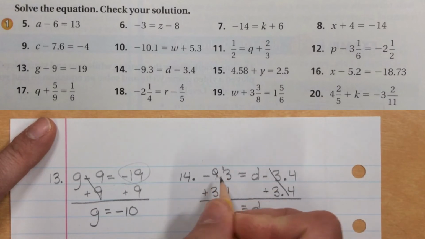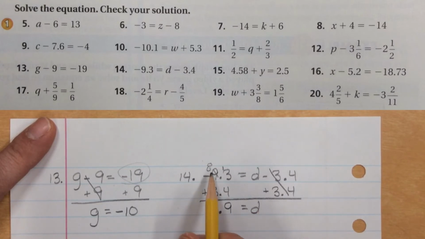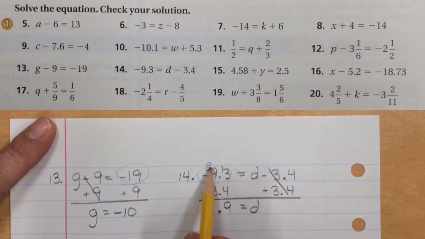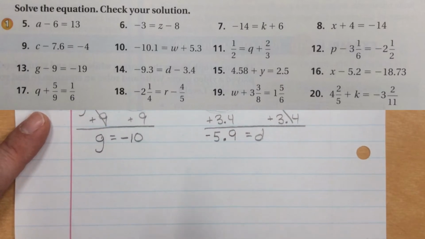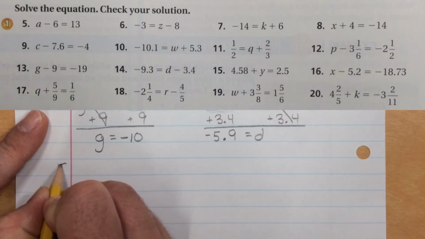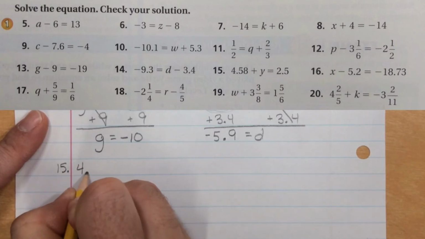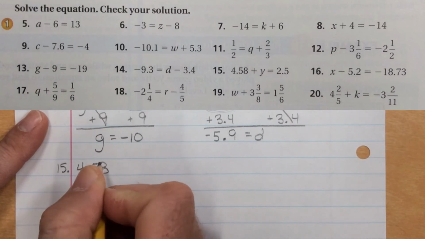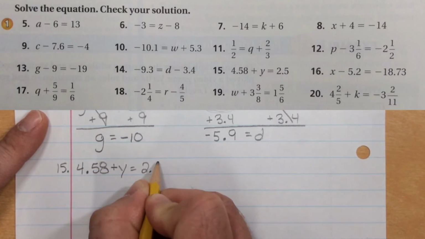I do have to borrow here. 13 minus 4 is 9. Bring the decimal down. 8 minus 3 is 5. And my larger absolute value was my negative. So negative 5 9/10. For number 15, 4.58 plus y equals 2 5/10.